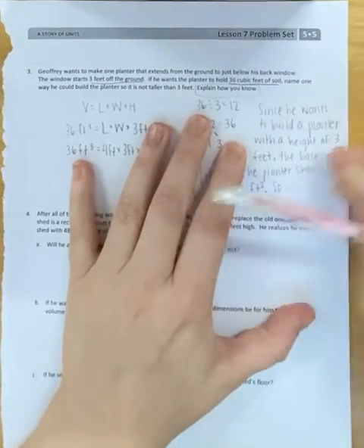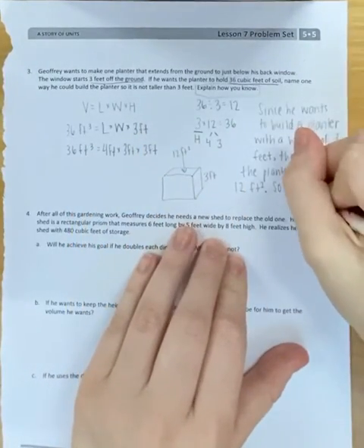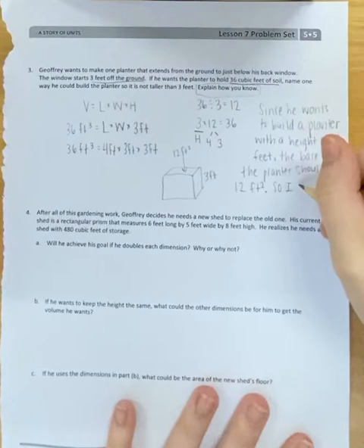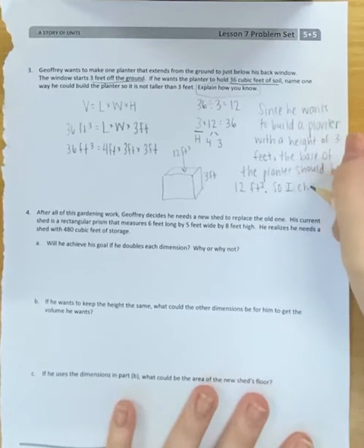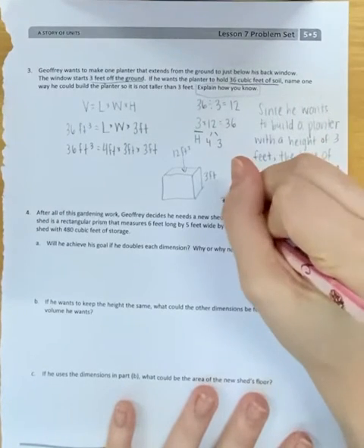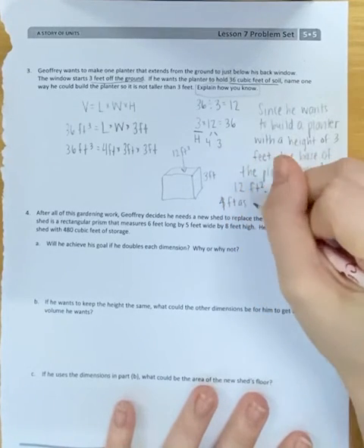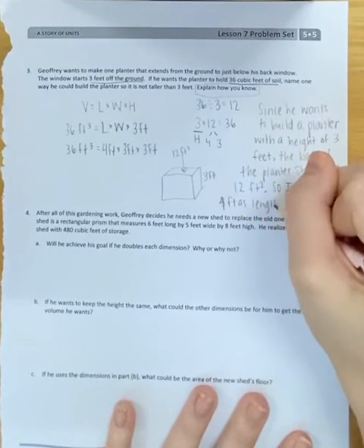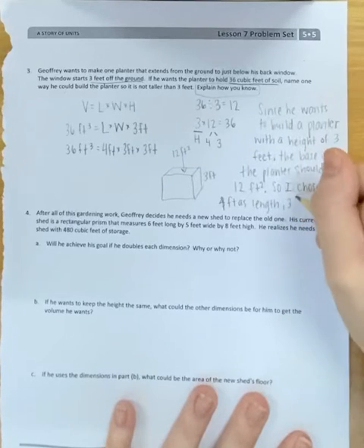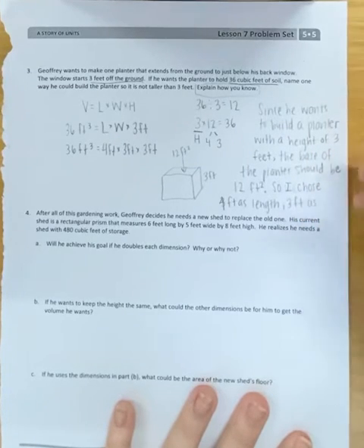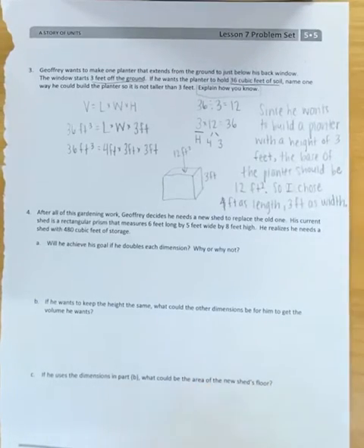So I chose 4 feet as length, 3 feet as width. All right, let's move on to the next one.